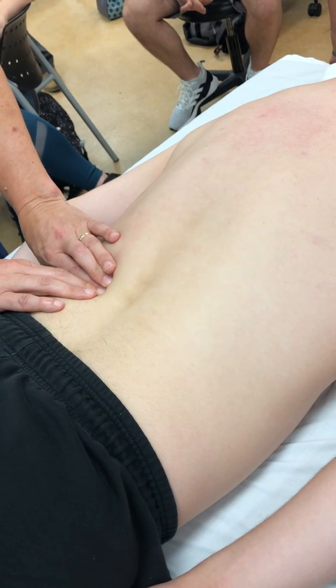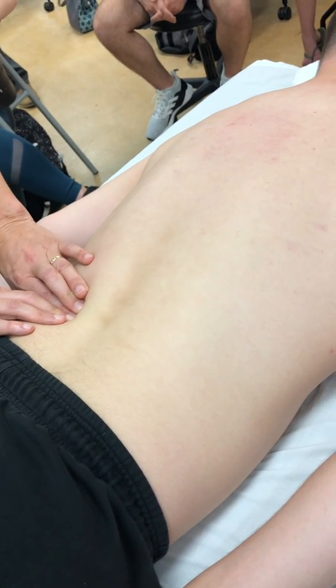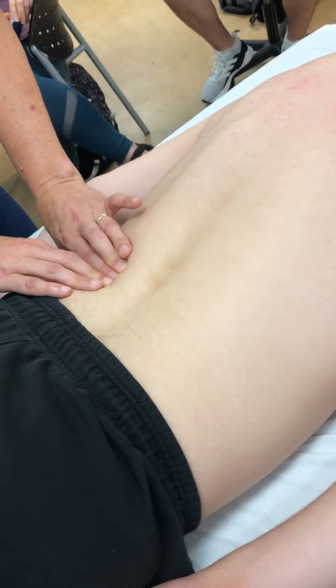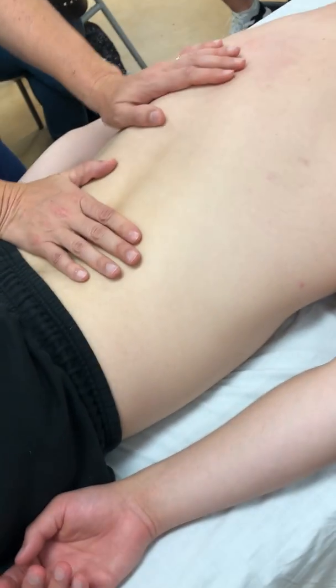Okay, so I'm moving my hand a lot because I'm not looking for specific transverse processes. I'm just feeling like a series of them as I run back and forth, okay?